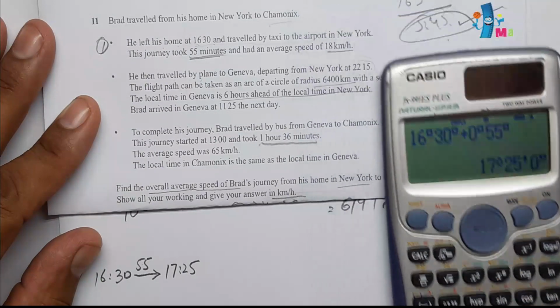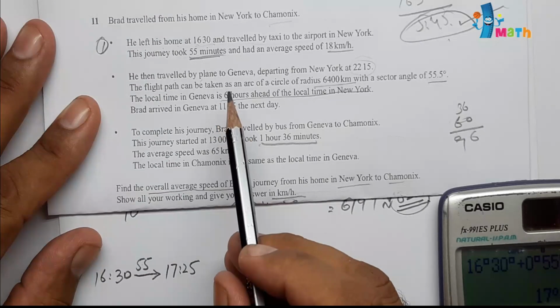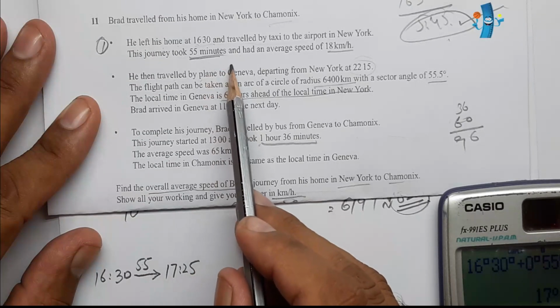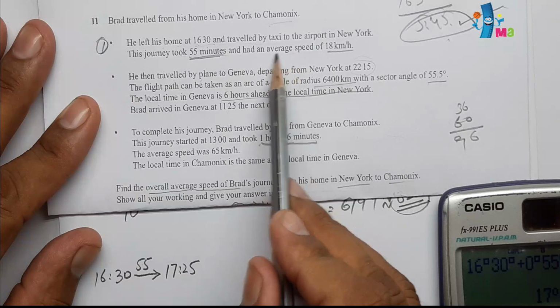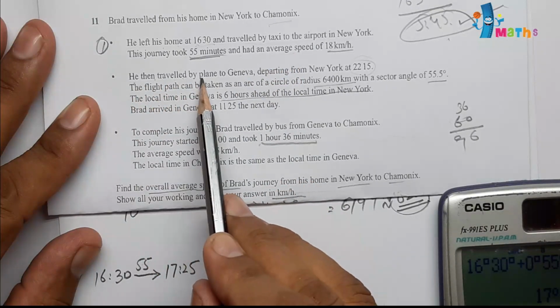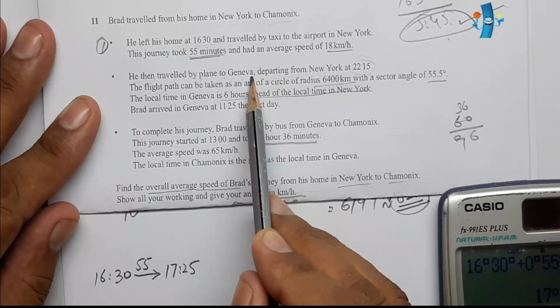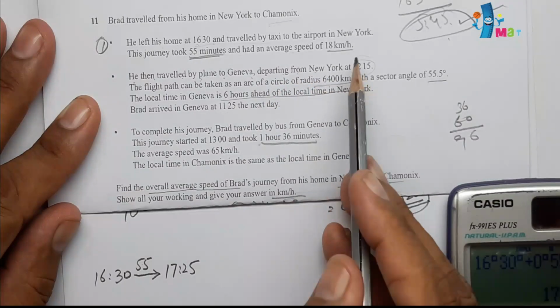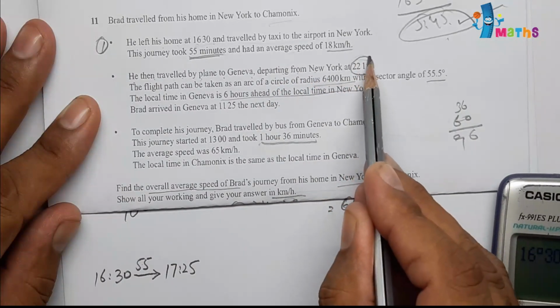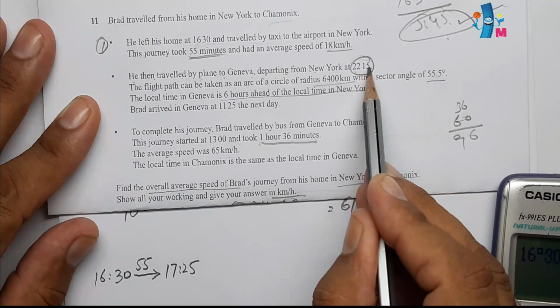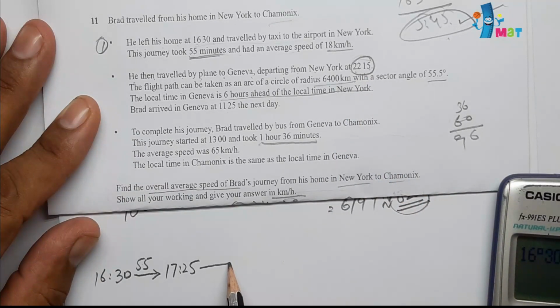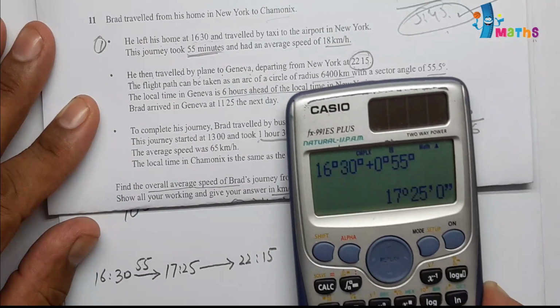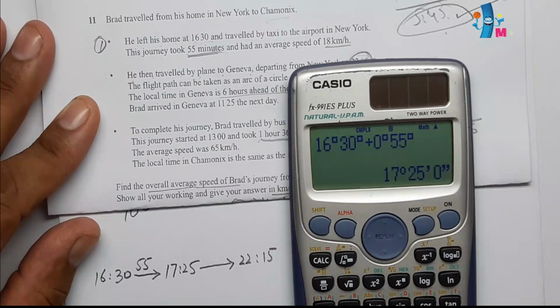So this is the first portion we have done, and from this onward, he then traveled by plane to Geneva, departing from New York at this time. So from 17:25 to 22:15. 17:25 is written on the screen already.